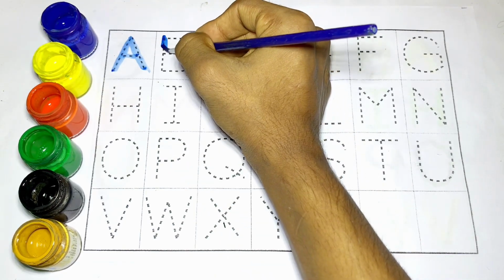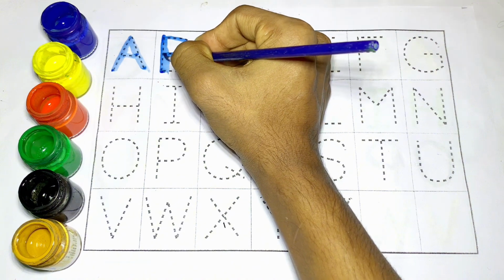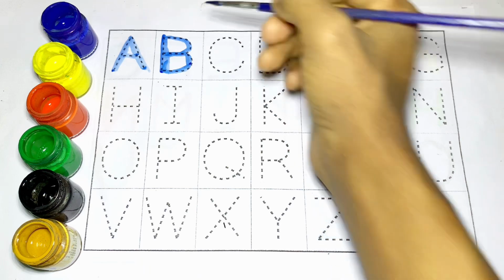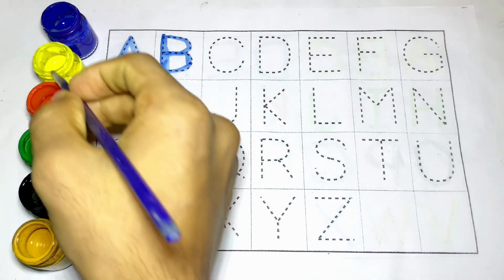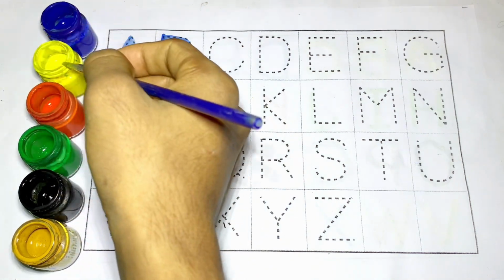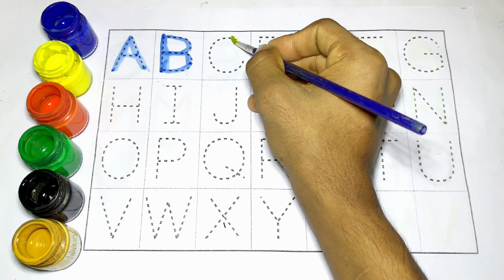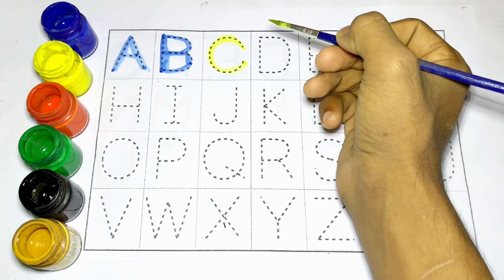B. B for ball, B for bat. The alphabets of B. Kids, now draw C. C for cat, C for car. The alphabets of C, and use yellow color.